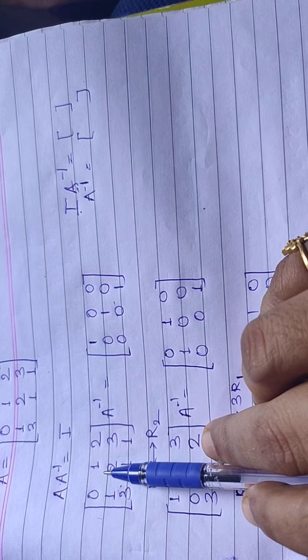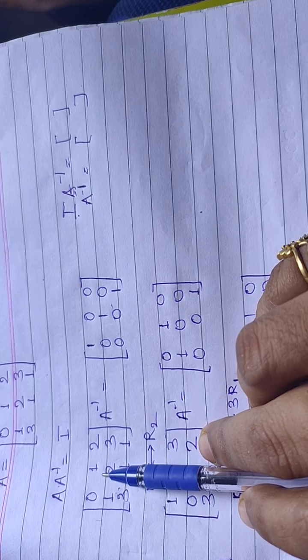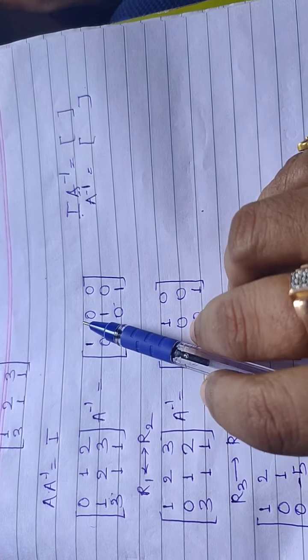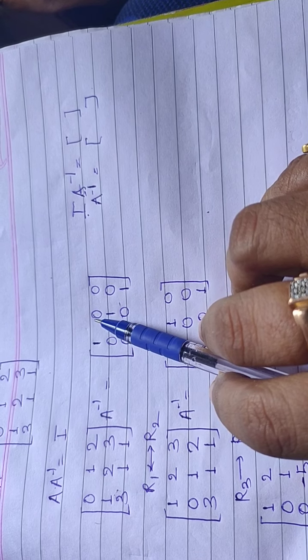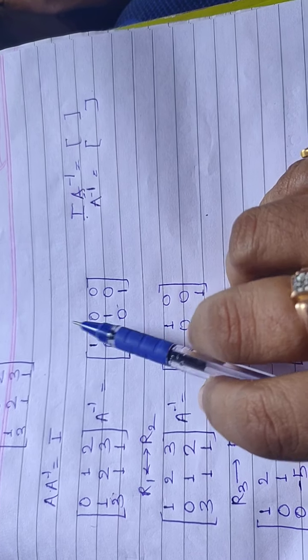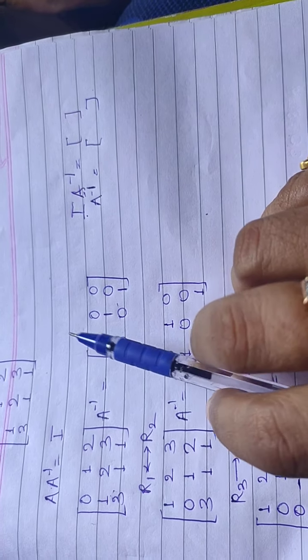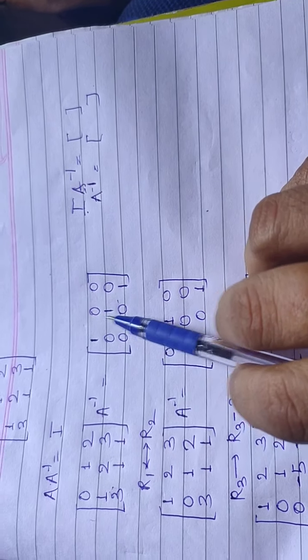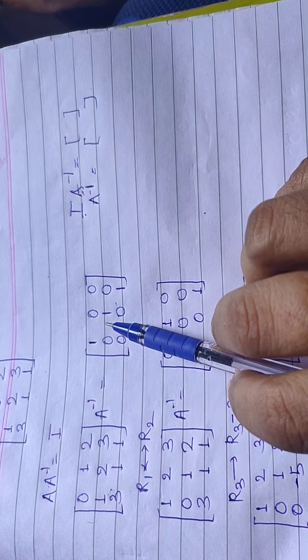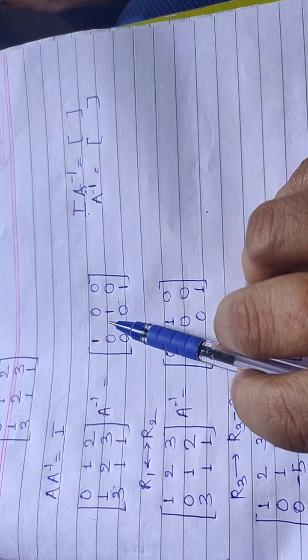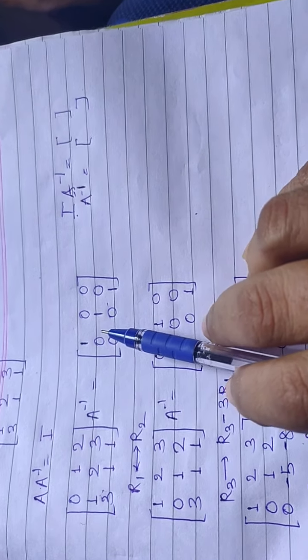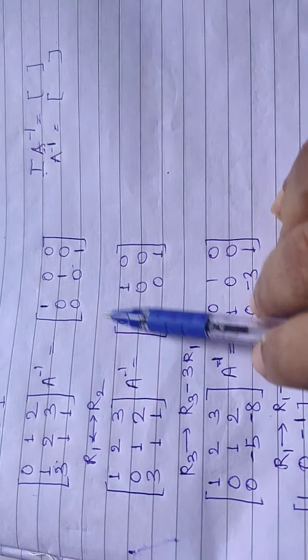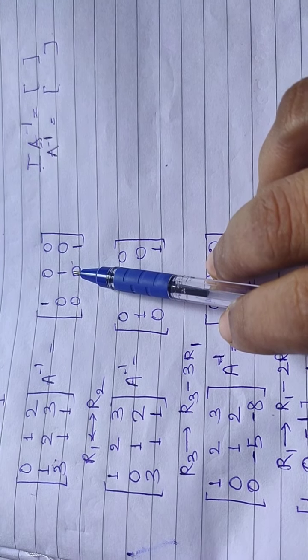Whatever row transformation we are doing on the left hand side, we have to do the same on the right hand side matrix also. The numbers will get changed, and whatever matrix we have on the right hand side after the complete row transformation is the inverse of the matrix.